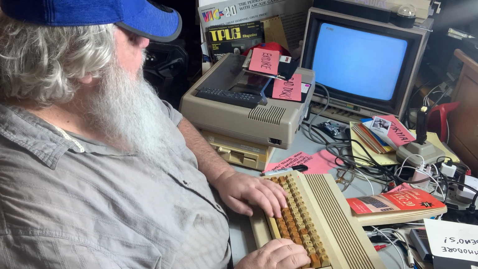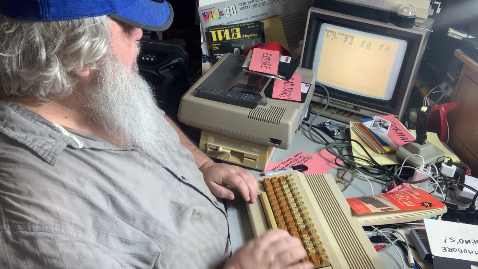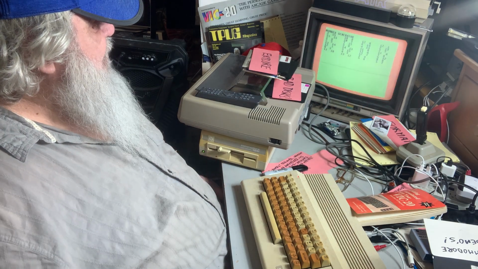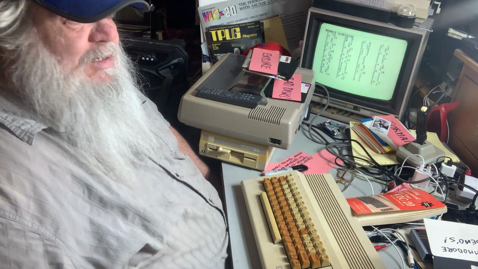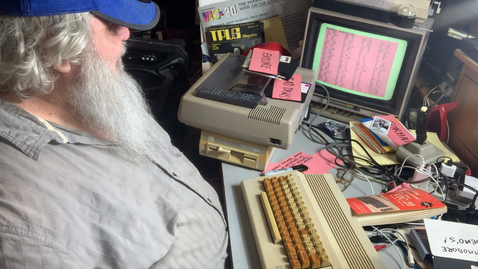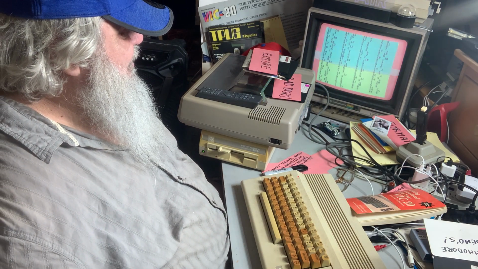Let's see how this funky thing works. Okay, so now we have 2 random number generators, J and K, and the border is one of them, and the screen is the other.